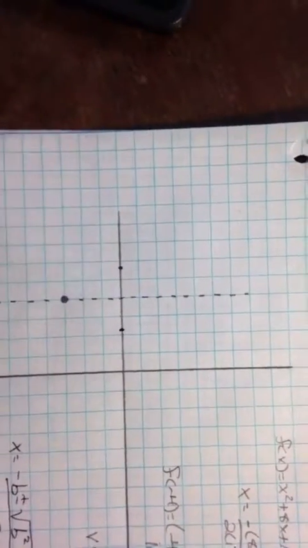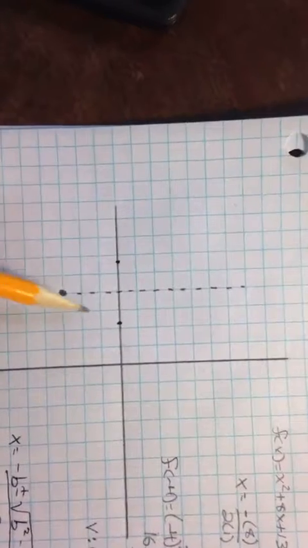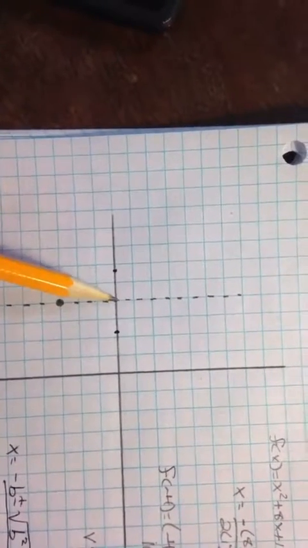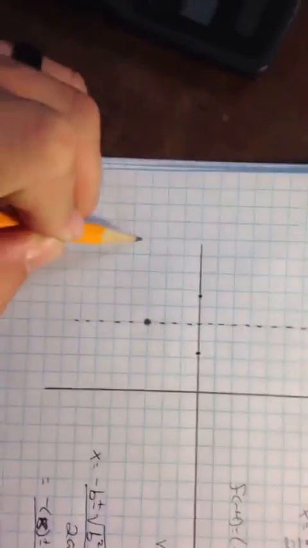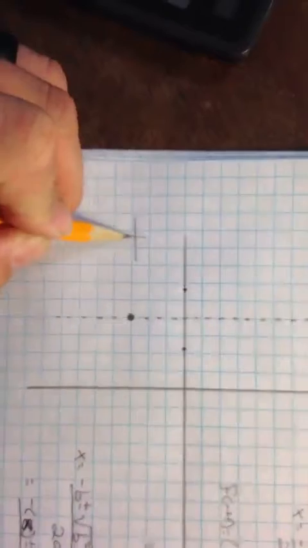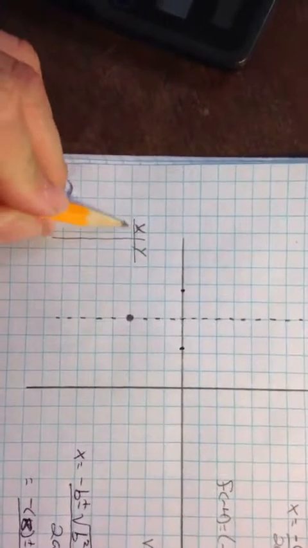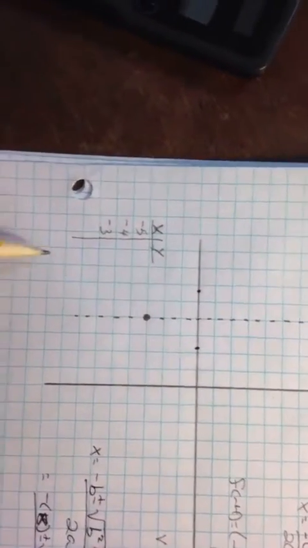And what I wanted you to do, guys, is I wanted you to take a couple of points. So, like, I'm going to take, what's this? -5, -4, -3. So, let's tell you what, let's go. And let's plug them into our function.